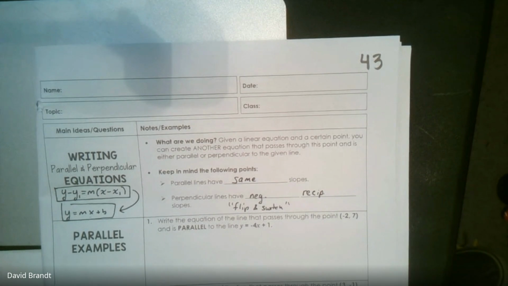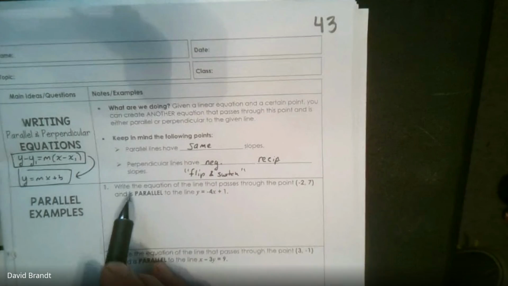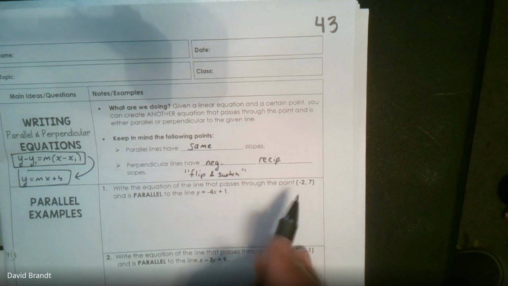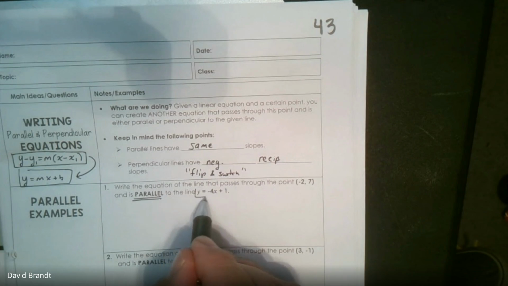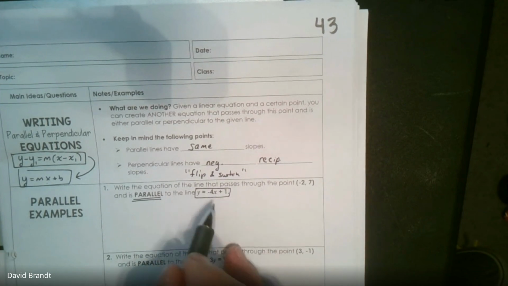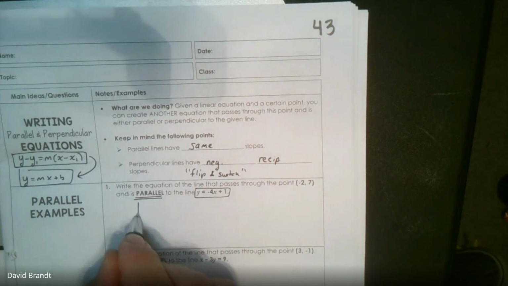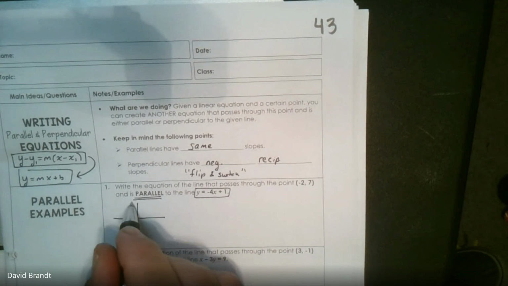Okay, so let's do a parallel example. We're going to write the equation of the line that passes through negative 2, 7 that is parallel to this line right here. Now, you might want to go on Desmos and graph that line, but negative 4x plus 1 looks something like this.